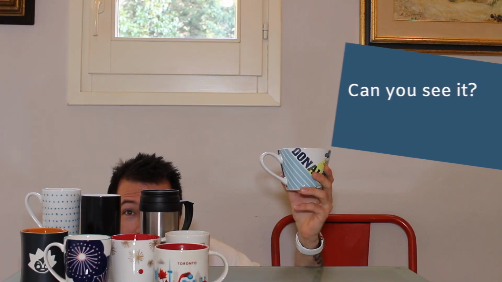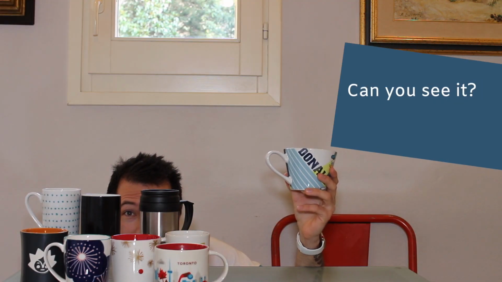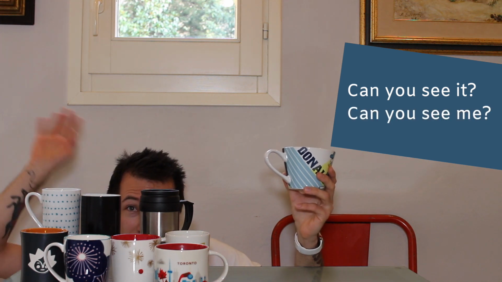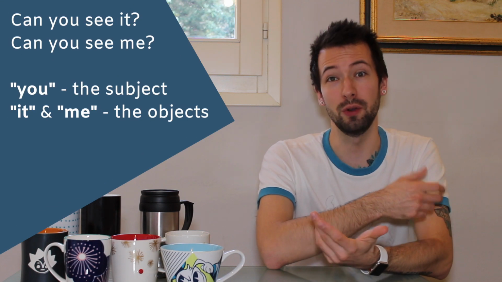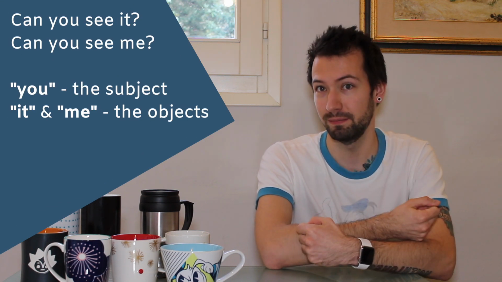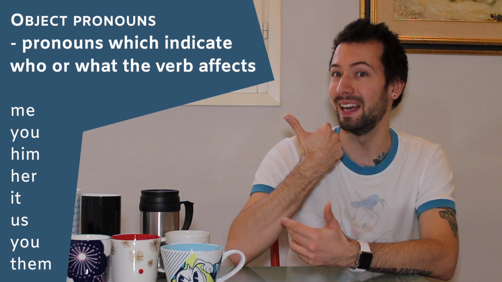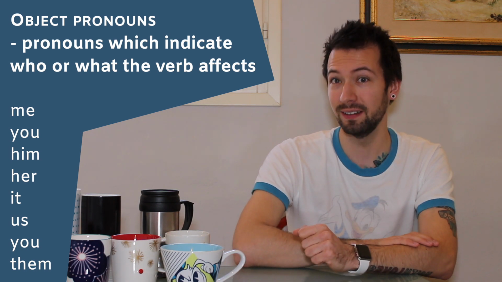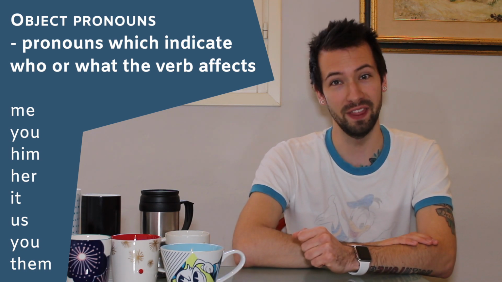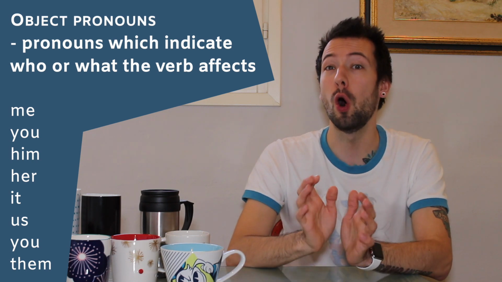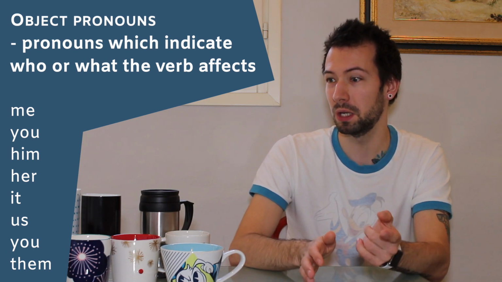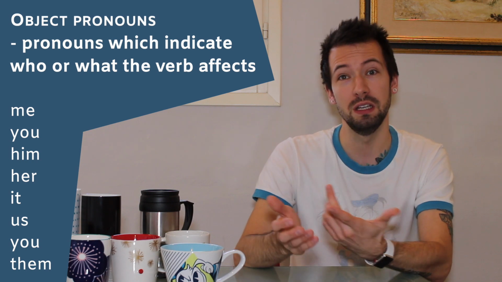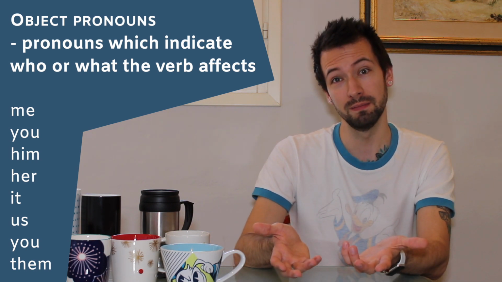Can you see it? This is my favourite mug. Can you see me? I'm here, hidden. In these sentences, the pronoun you is the subject, and it and me are the objects. So me, you, him, her, it, us, you, and them are what we call object pronouns. Like the mug, it is the object you can see.